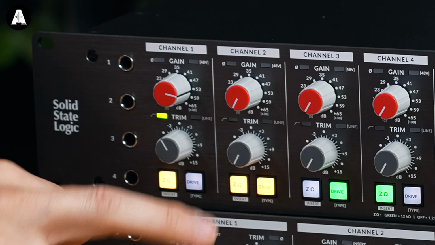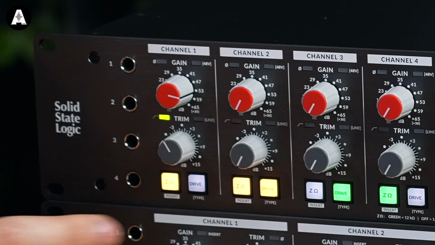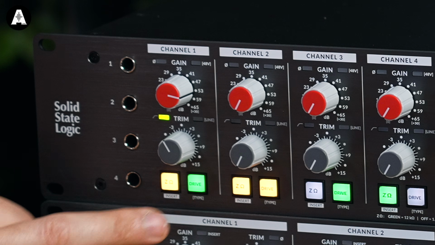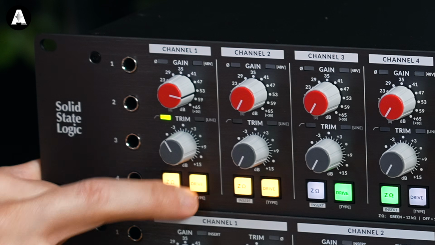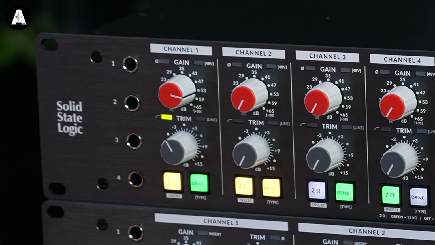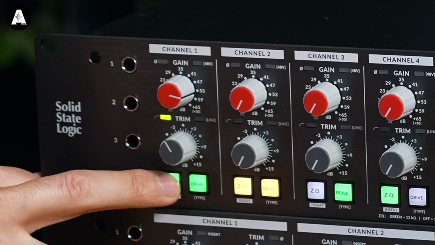We've then got our different drive controls, so we've got our clean, pure drive. Hit it again, and that is engaging our drive control. If I hold that down, I can then click between our classic drive, and hold it again, that's our asymmetric drive.